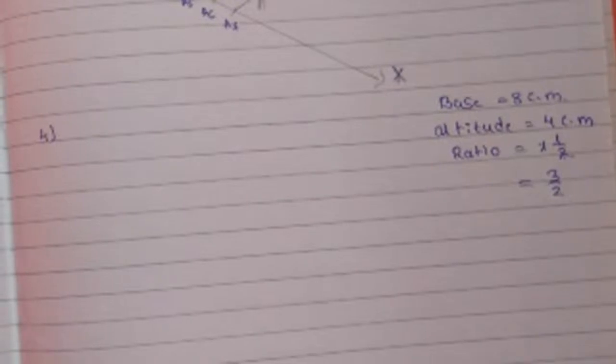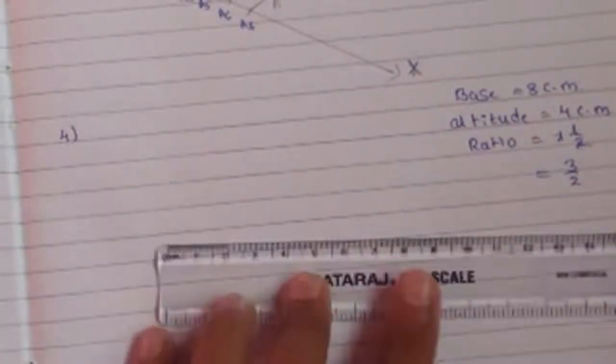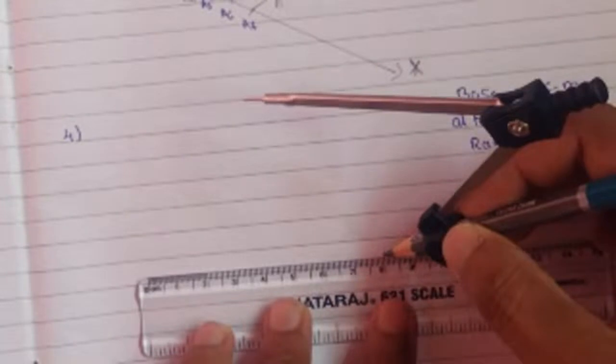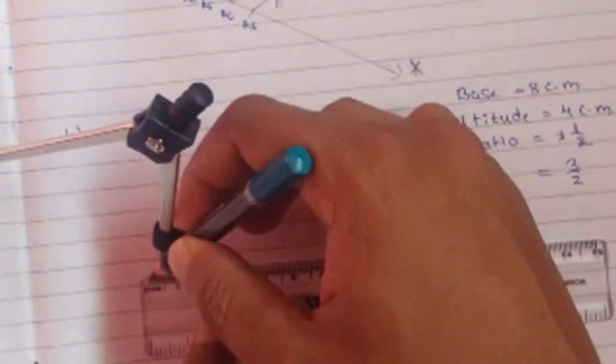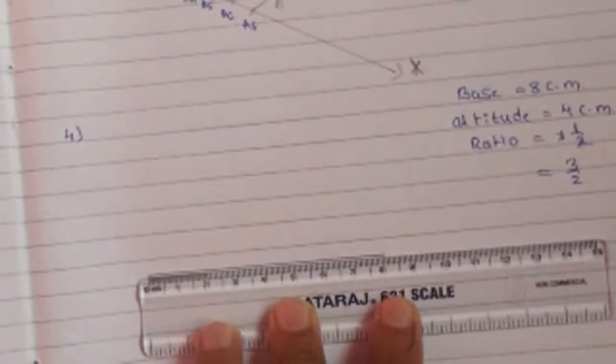First step, I will draw a line of 8 centimeter. See here, this length is 8 centimeter.